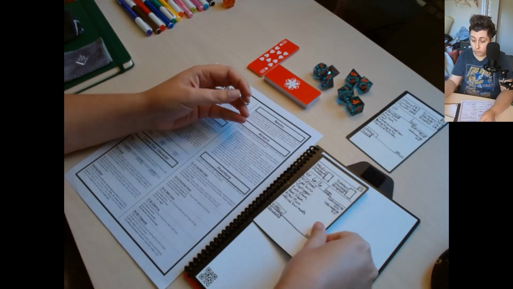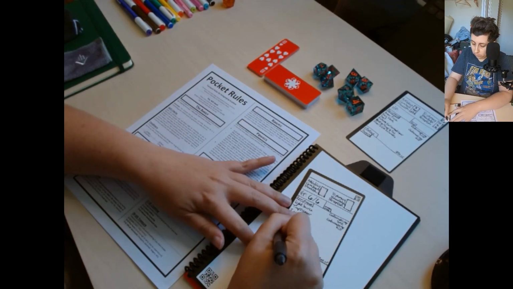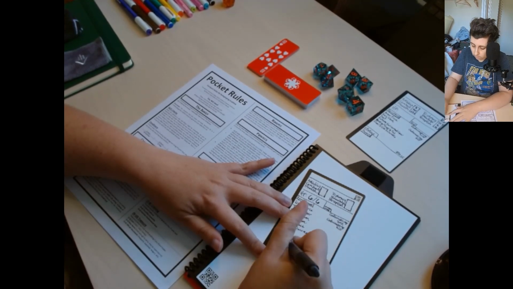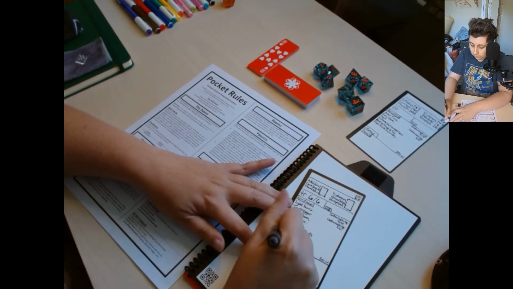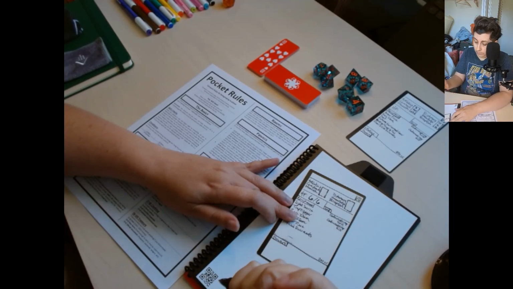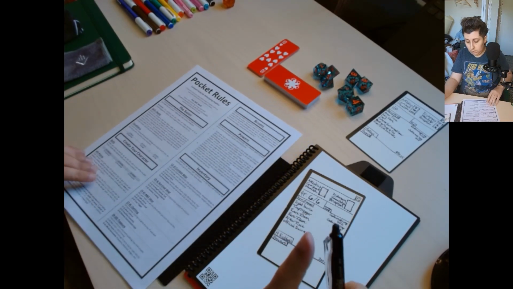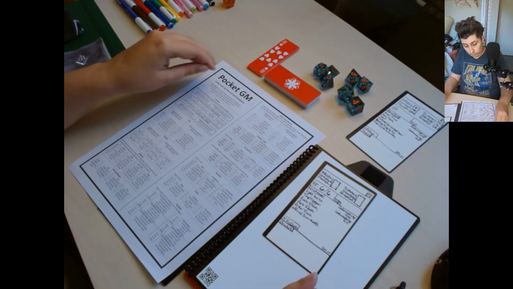Let's think about her background and her stats. So she's a bounty hunter.